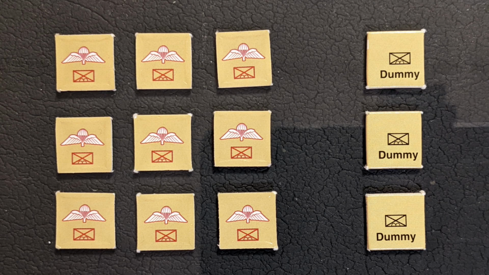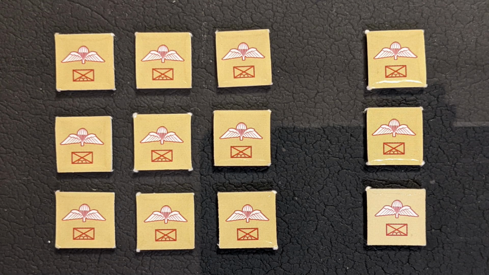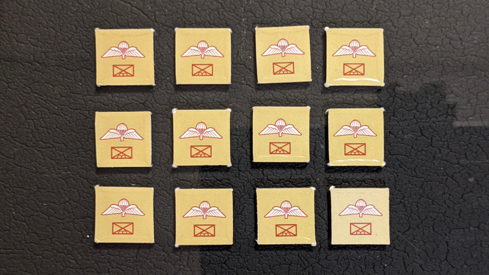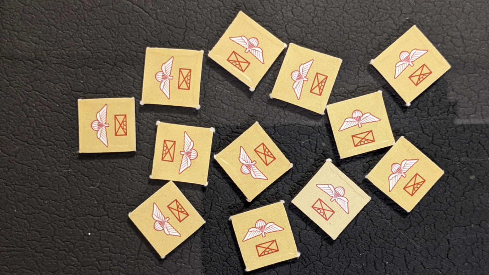Next, total the number of dummy units from the 1 to 3 die rolls, turn them over to their fog of war side, and mix them in with the fog of war companies from step 1. Give them all a good shuffle, but be careful not to flip any of them over by mistake. Until they are revealed later on, neither the Allied nor the German player should have any idea which are real and which are dummies.